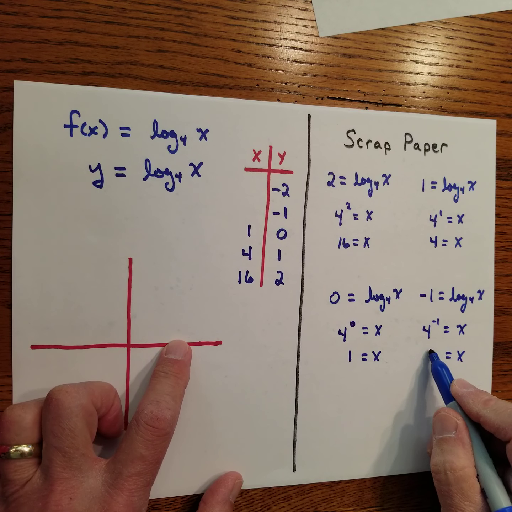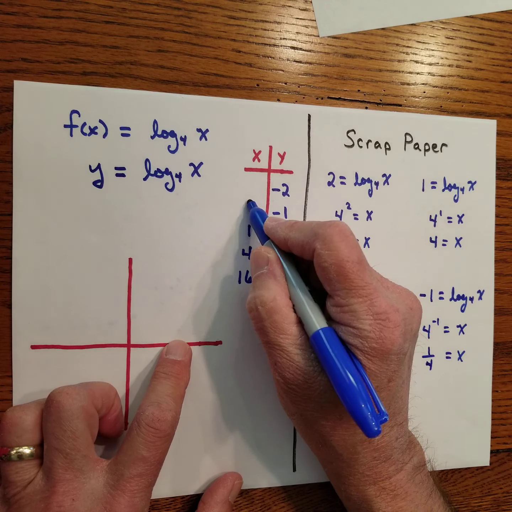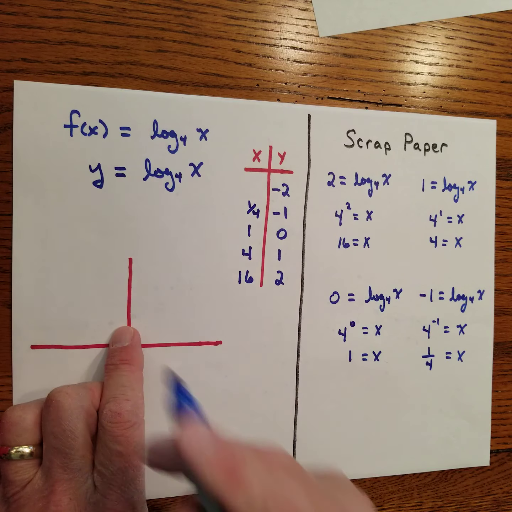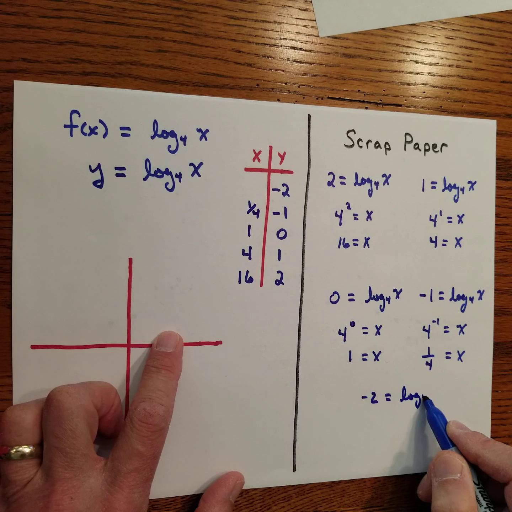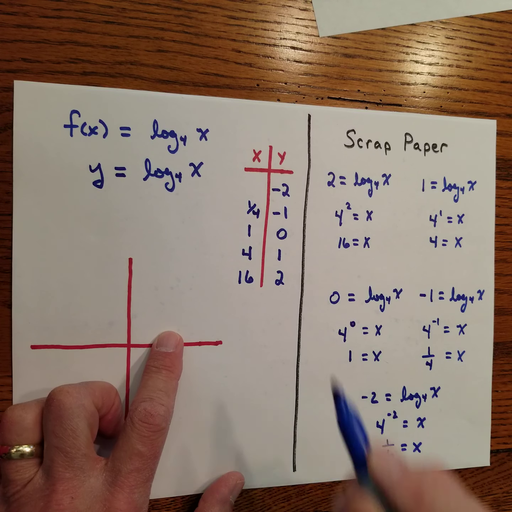Negative exponent means reciprocal. 4 to the -1 power is 1/4. Finally, we'll plug in -2 for y, giving me -2 equals log base 4 of x. -2 is the exponent that goes on that 4. And if I take 4, then square it, then take the reciprocal, that's 1/16.